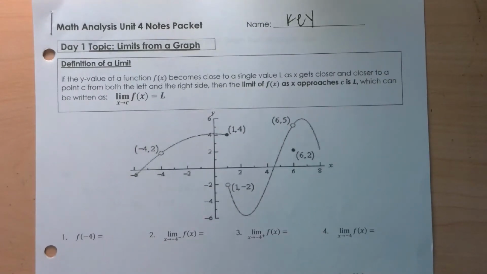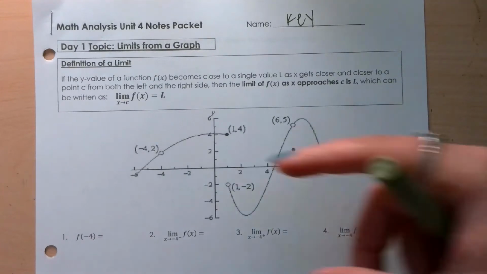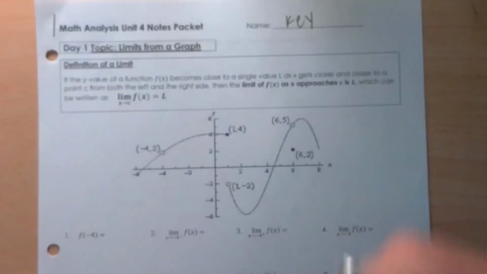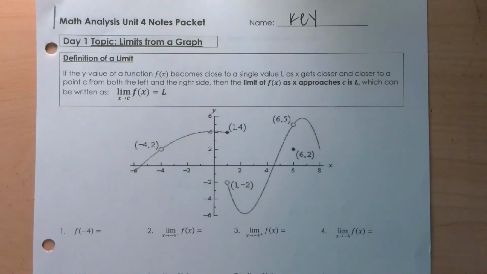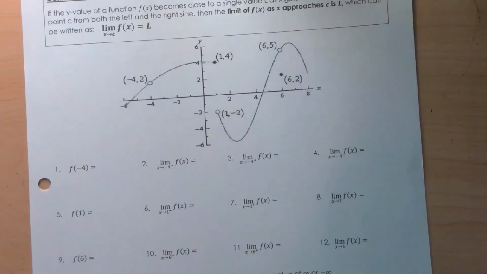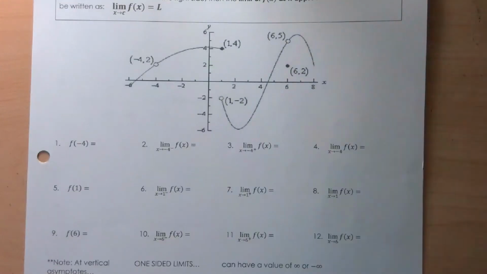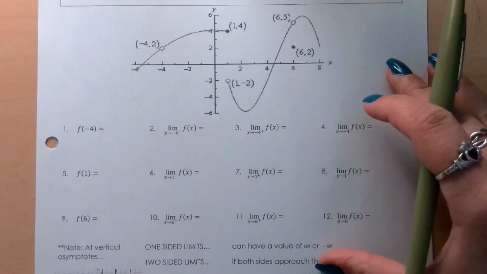So with limits, you're basically trying to find what the function value is going to be when you start approaching a certain point. Not necessarily the function value, but what the value is. So if you see this point right here, we have two different values. The limit is telling you what your function is approaching as your x value is approaching a certain value. So first, we're going to look at this graph right here.